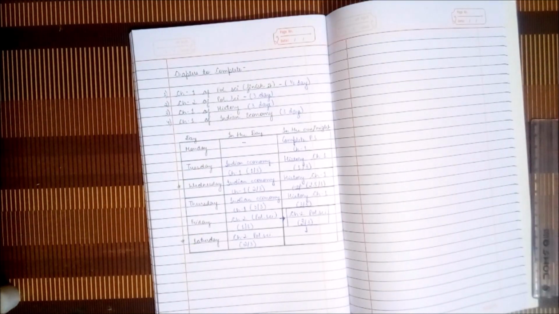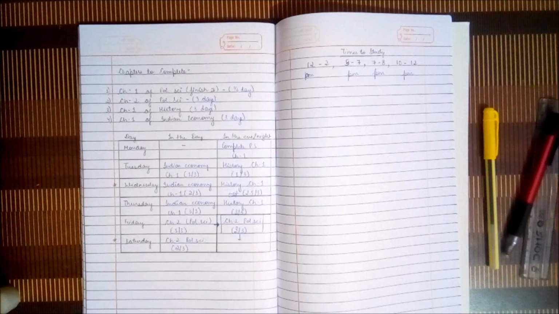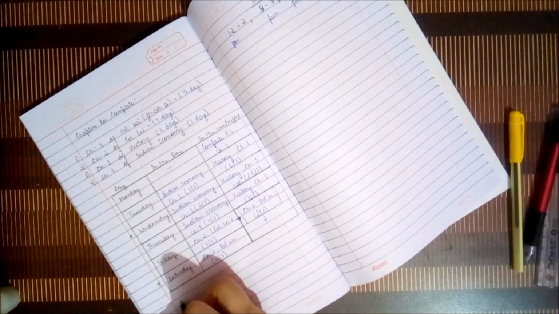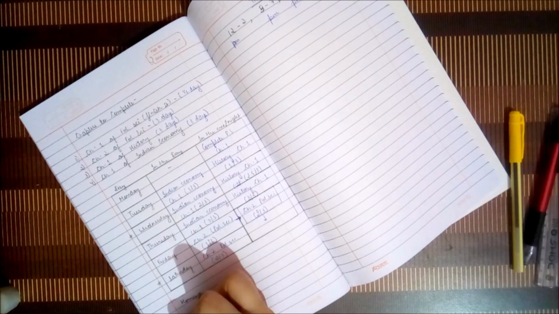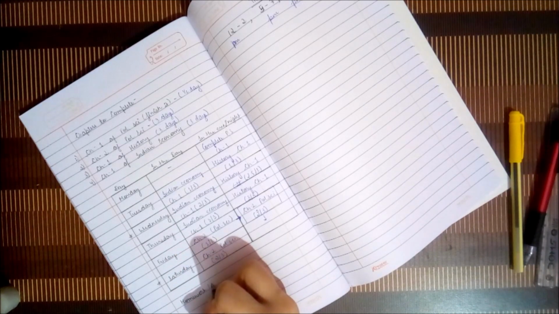Also be aware of the days you might be busy, for example a festival or having a test on that day. And then you can just decide your times to study. It doesn't mean that you have to study at that particular time. These are just time groups in which you will be free to study.